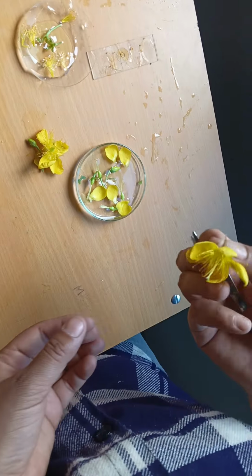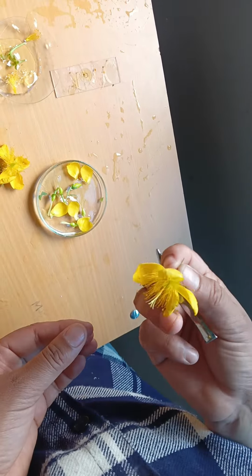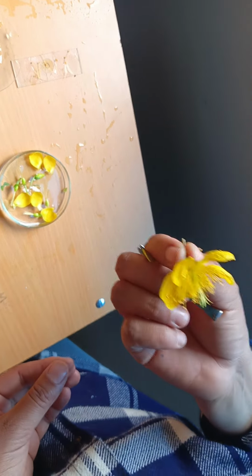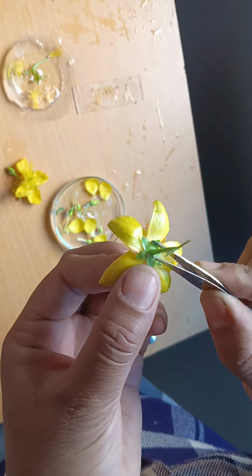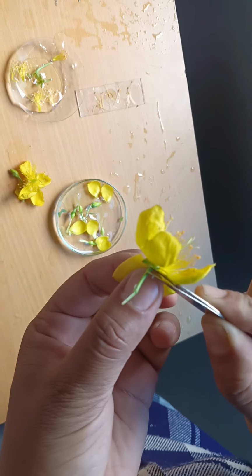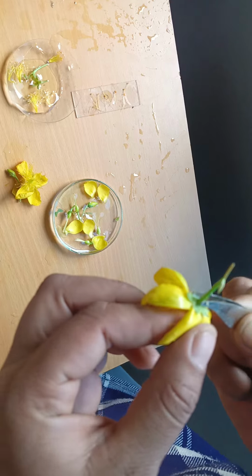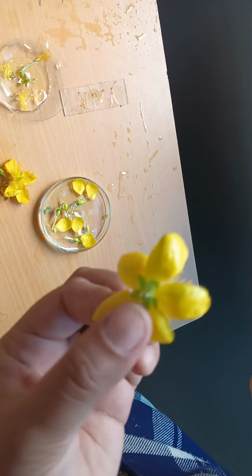Today I'm going to explain the different parts of a typical flower. So this is your Hypericum perforatum, and its common name is St. John's wort. Firstly, I would like to start from here. This is the stalk of the flower. The stalk of the flower is called your peduncle, or sometimes your pedicel.